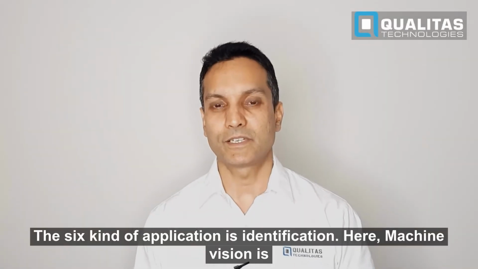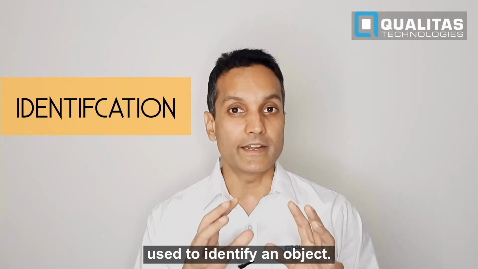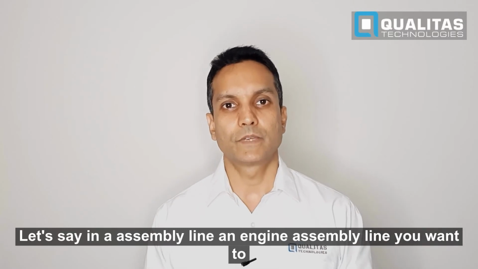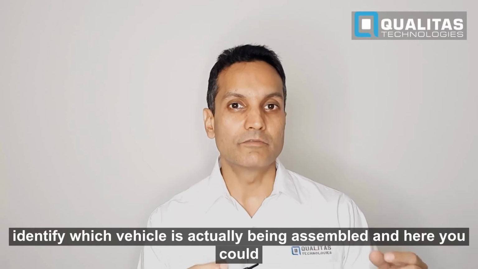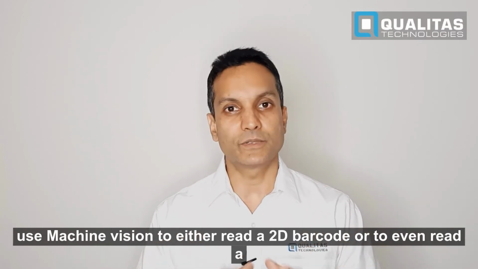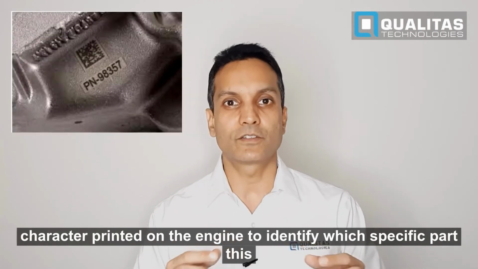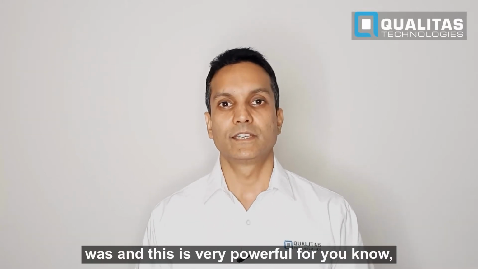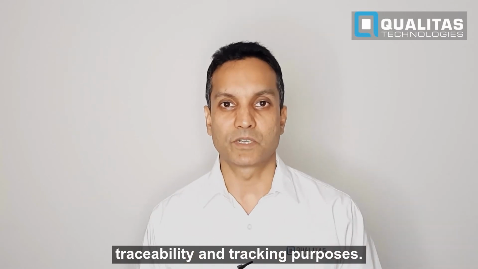The sixth kind of application is identification. Here, machine vision is used to identify an object. Let's say in an engine assembly line, you want to identify which vehicle is actually being assembled. And here you could use machine vision to either read a 2D barcode or to even read a character printed on the engine to identify which specific part this was. And this is very powerful for traceability and tracking purposes.